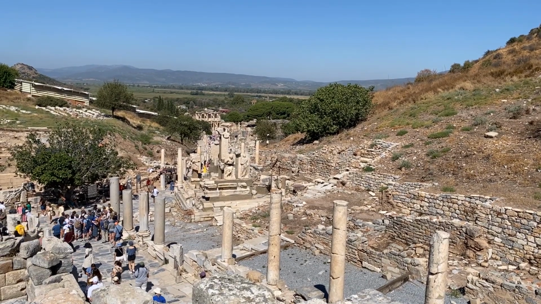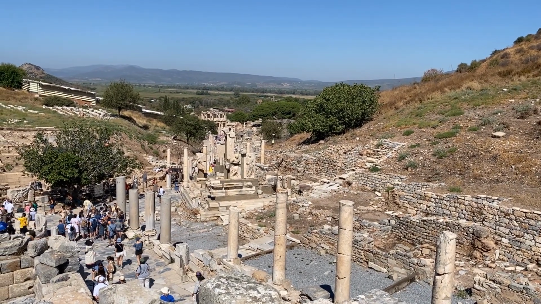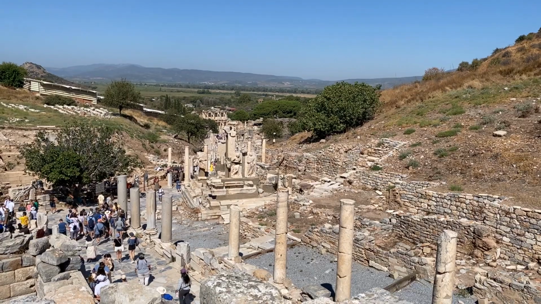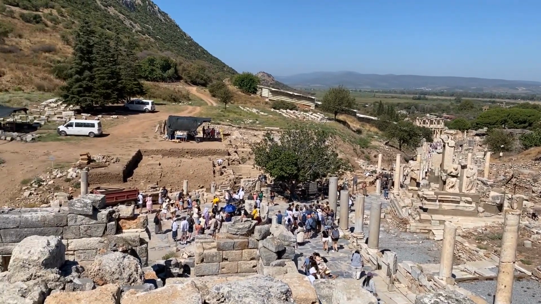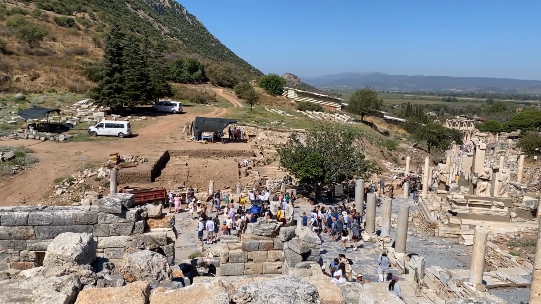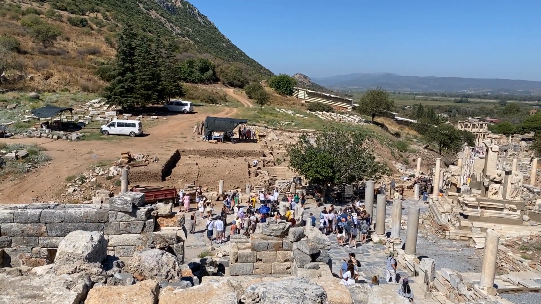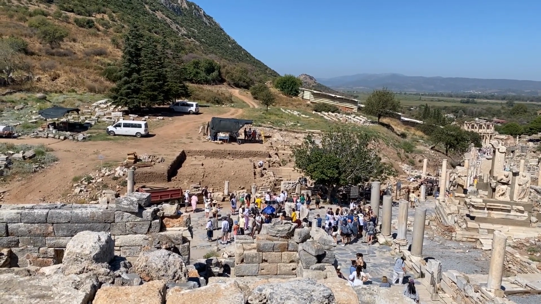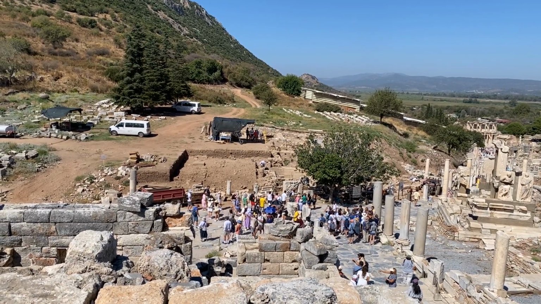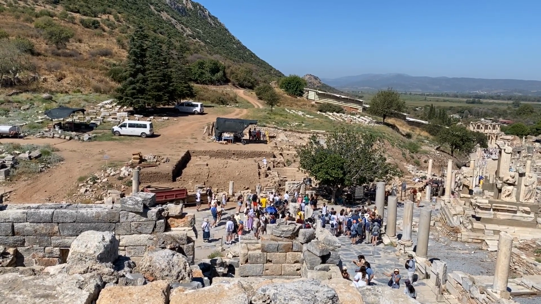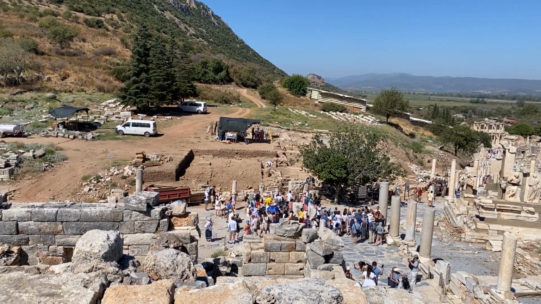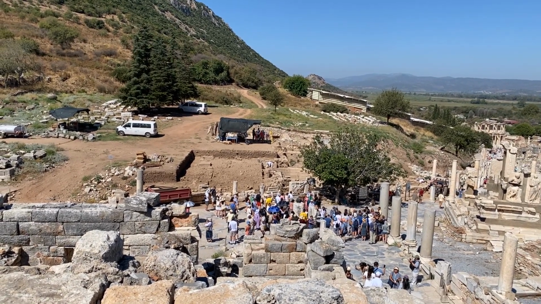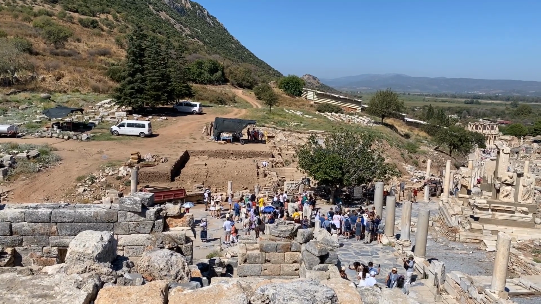The dwellings of the Romans are probably mostly on that hill, the Ephesus mountain. Here down below you see a new excavation site. Last year they started a new excavation here. Now the archaeologists have discovered some 6th and 7th century AD shops, some tabernas. These are restaurants, and they discovered thousands of pottery fragments.